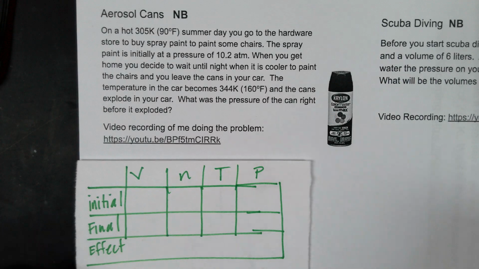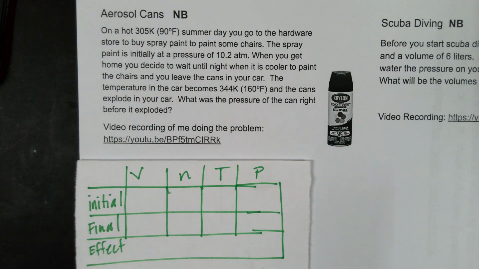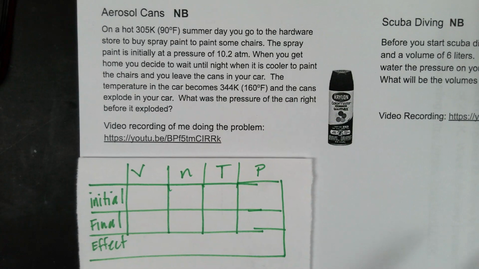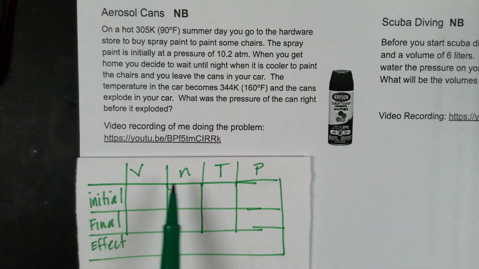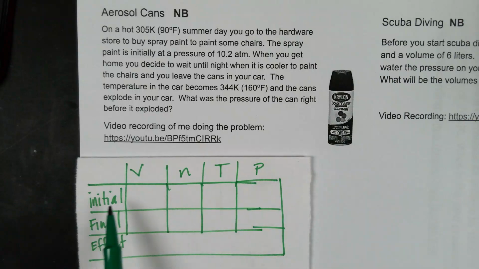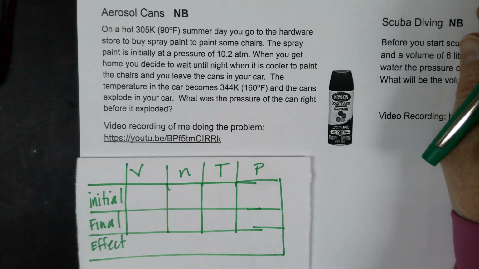Alright, hello everyone. We are going to do the aerosol can for VnTP tables. So hopefully you've written down a table that looks like this. V is volume, N is number of particles, T is temp, and P is pressure. And then we have our initial, final, and effect. So this is actually a situation that can happen. It's why there's a warning on your paint cans.